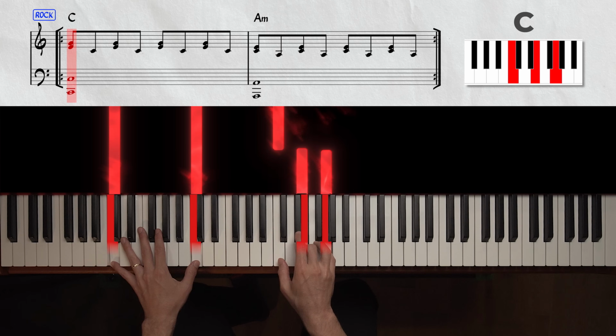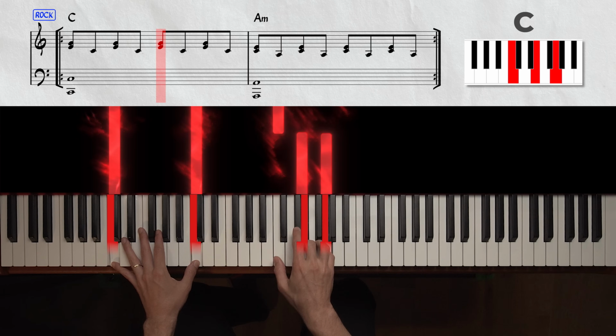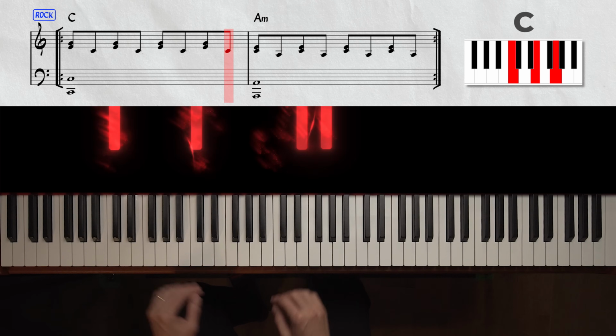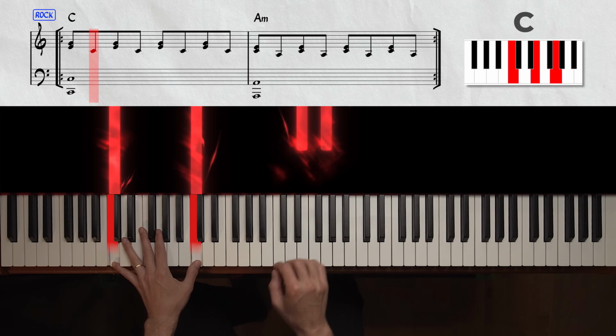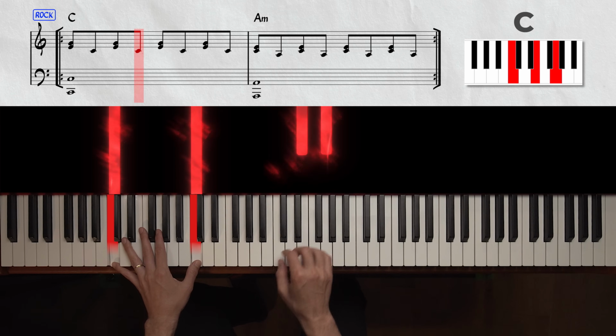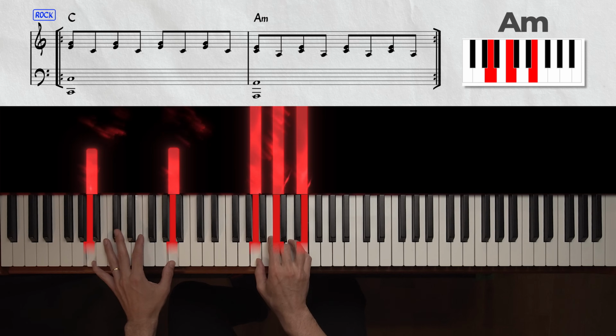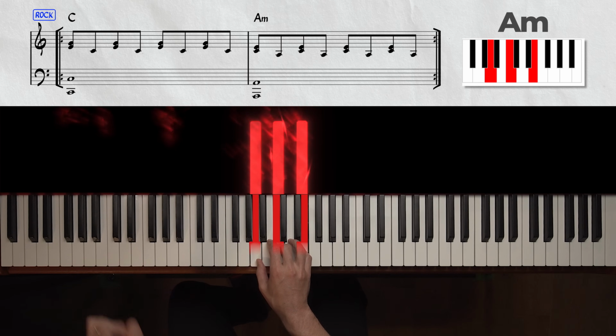So 1 and 2 and 3 and 4 and again. 1, 2, 3, 4. One more chord, A minor, exactly the same pattern.